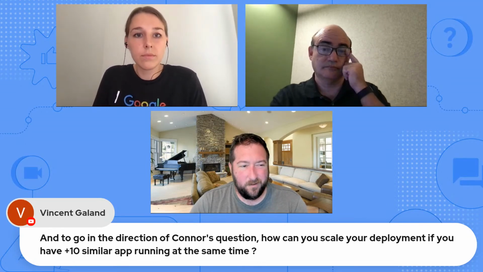I'm not sure what you mean by similar apps, but in general, regardless of the application, each app is isolated on its own. So there's really no scale that you can get at that stage. Even if they're connected to the same data source, they're each going to have their own unique properties, and there's no way, at this time, to have shared components of apps.